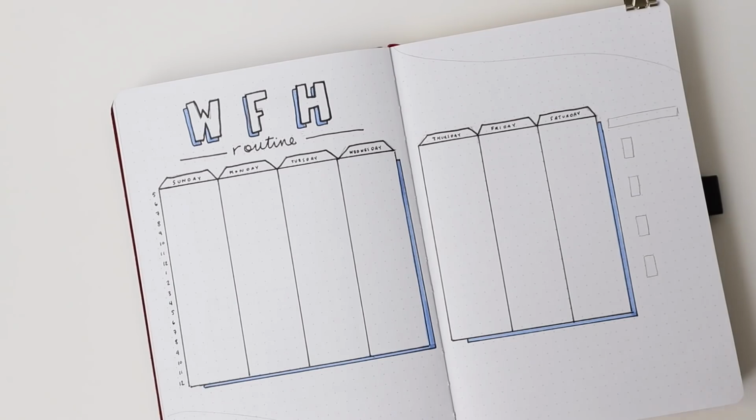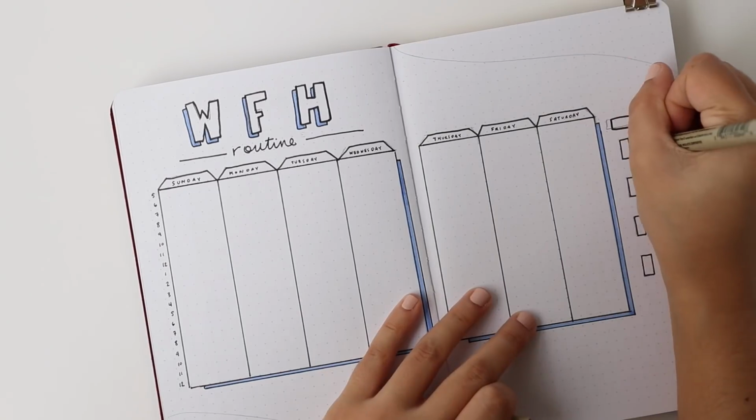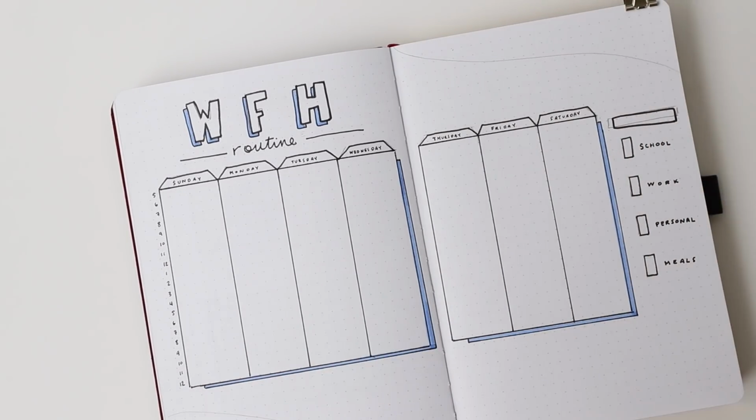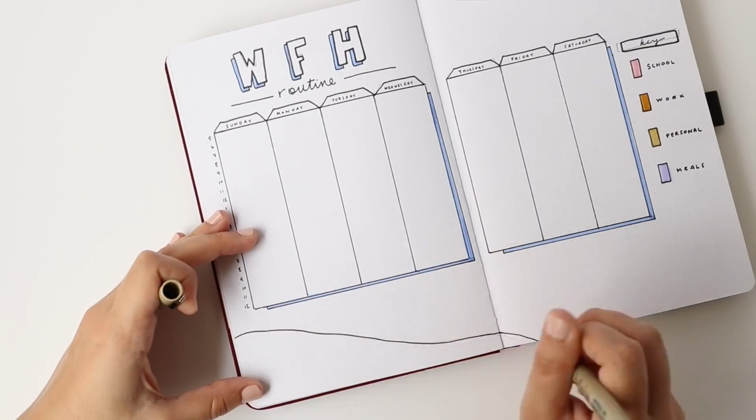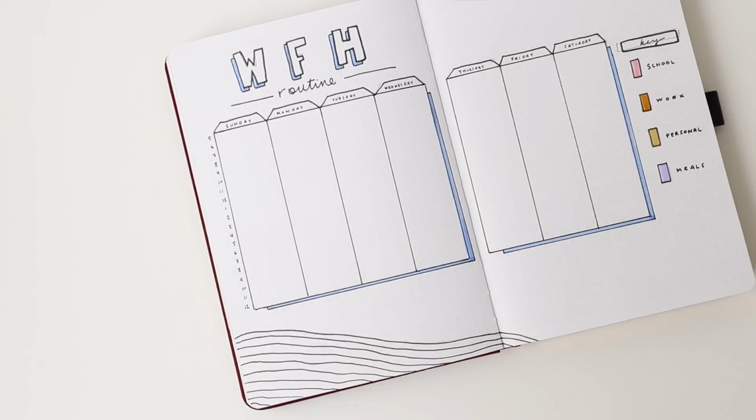I know this is a working from home spread, but I find it really important to put in personal and meals into this legend because in my first year of university, my main priority was school, and I think it led to slacking in those other areas. But making time for yourself is important, and the best way to signal to yourself that me time is important is by making it a priority with your time.